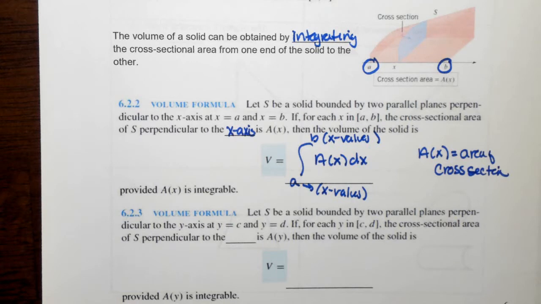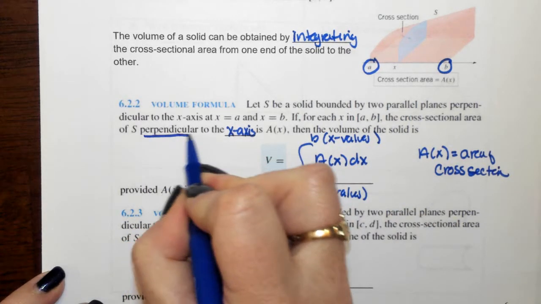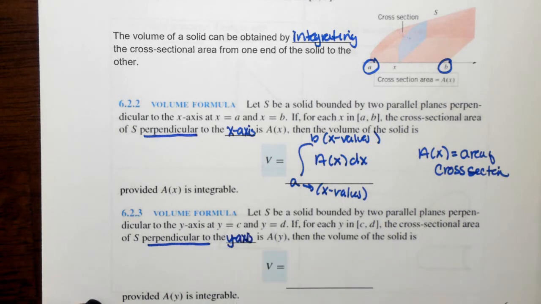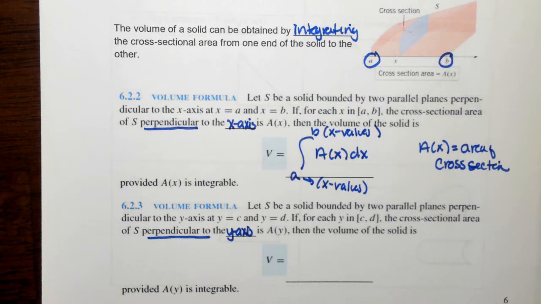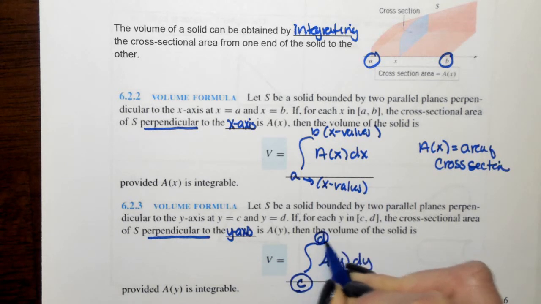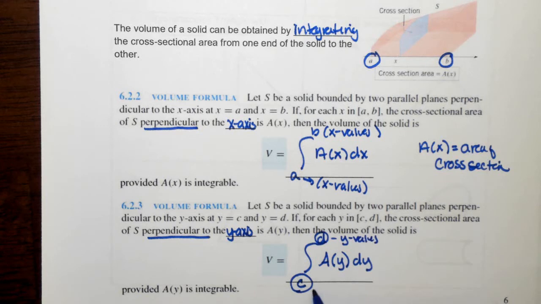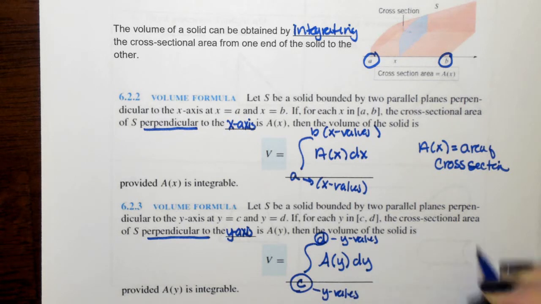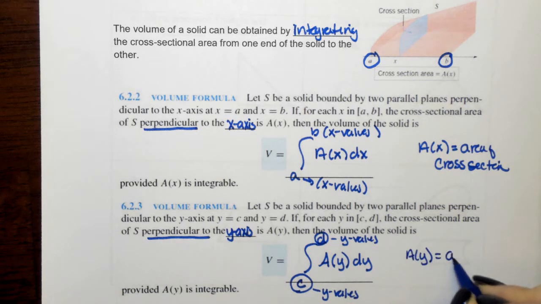Instead of just being perpendicular to the x-axis, you may also be perpendicular to the y-axis. If your cross sections are perpendicular to the y-axis, then you can calculate the volume from C to D of A of y dy. C and D are your y values. The lower bound is the lowest y value, and D is the y value on the upper part. And then A of y dy, where A of y is the area of your cross section.